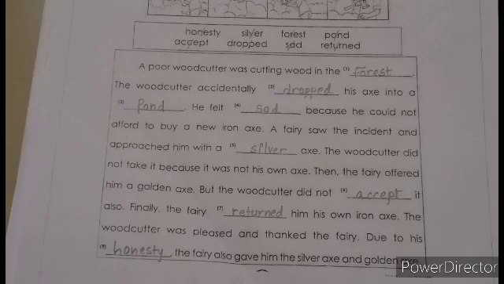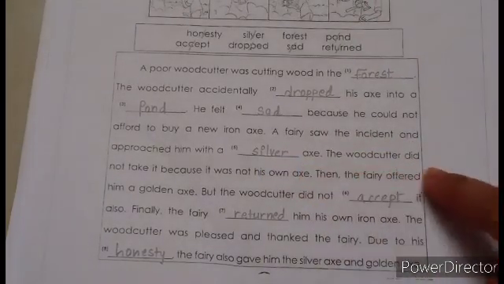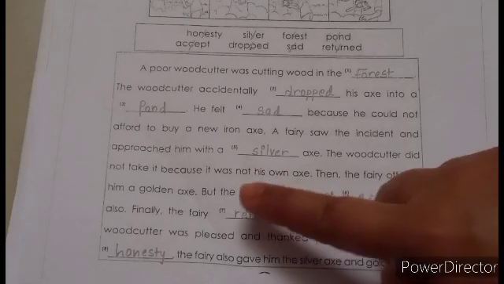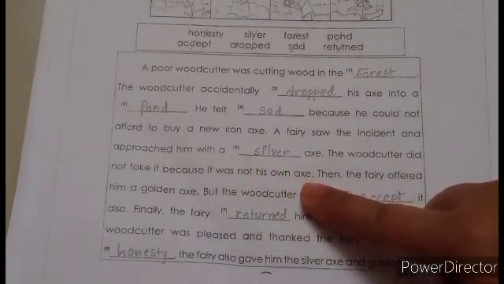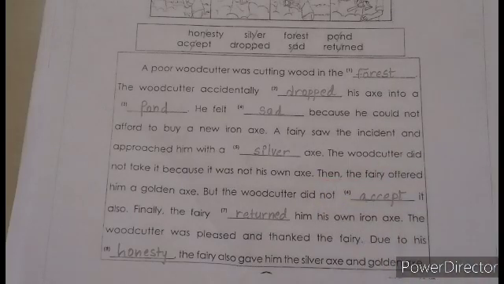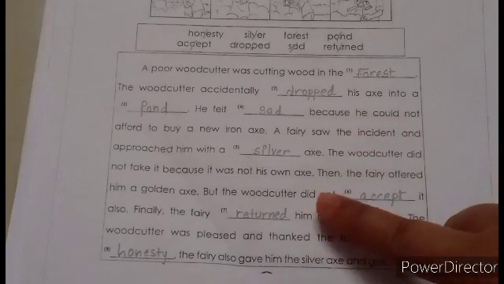Fairy ने सब कुछ देखा and approached him with a silver eggs. अब वो silver eggs लेकर आए. ठीक है. The woodcutter did not take it because it was not his own eggs. See how honest he was, and he was not greedy as well.